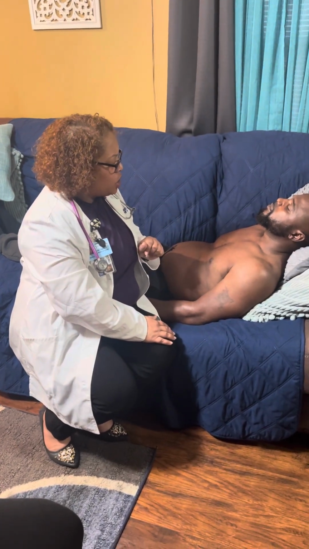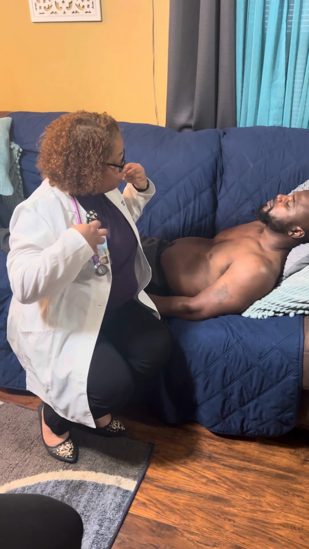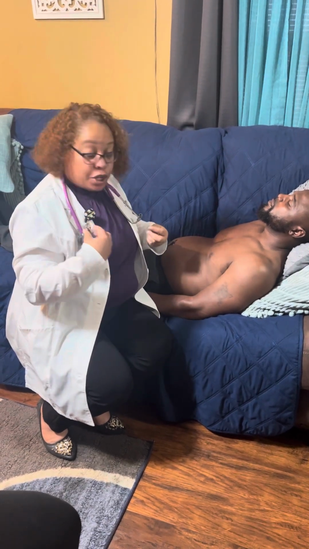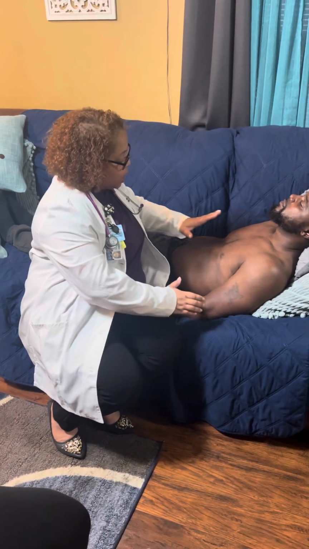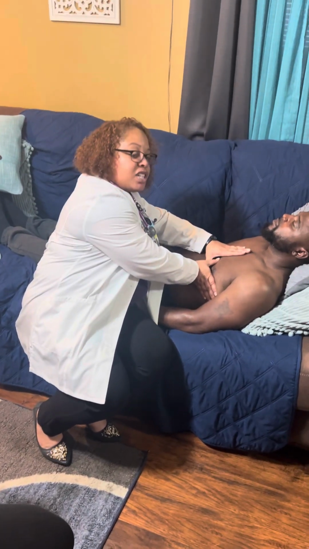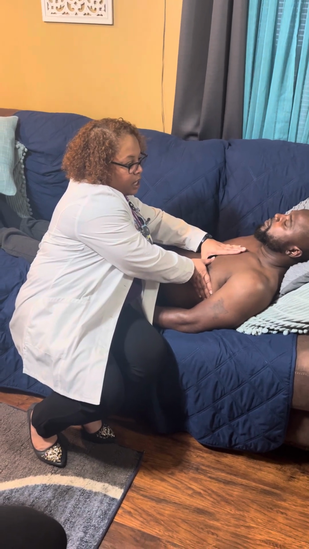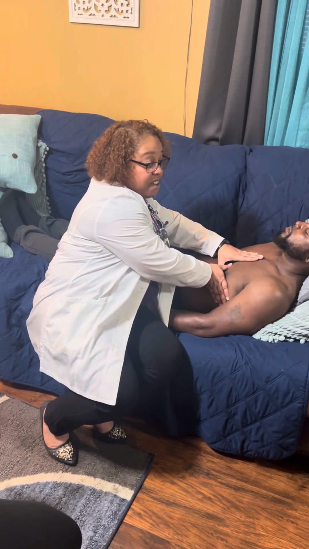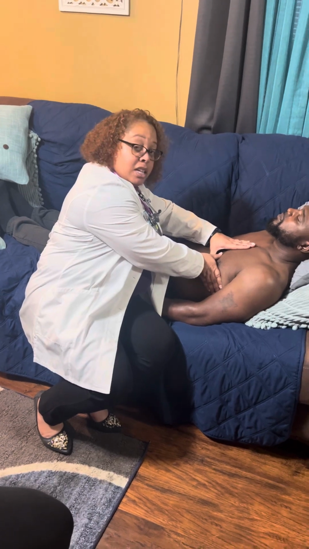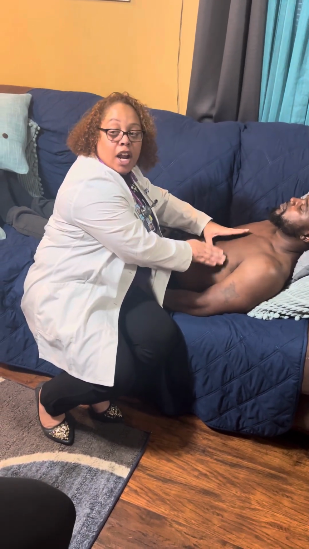The next thing we're going to check is for heaves. Heaves is to assess for ventricular hypertrophy. So again, you got the landmarks, and I'm having the patient take a breath in and out. If you feel a heavy heave or lift, that could be an indication of ventricular hypertrophy, either on the right or the left.